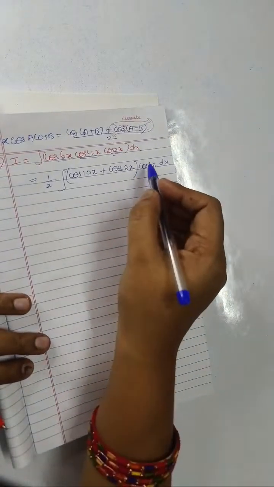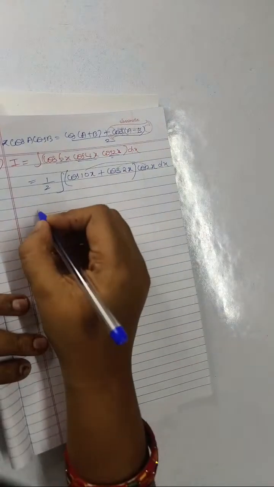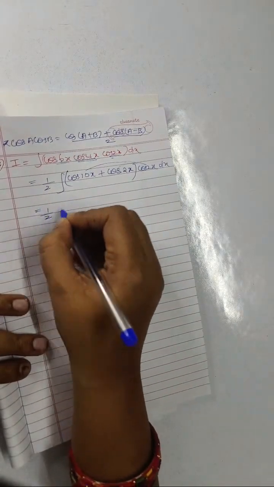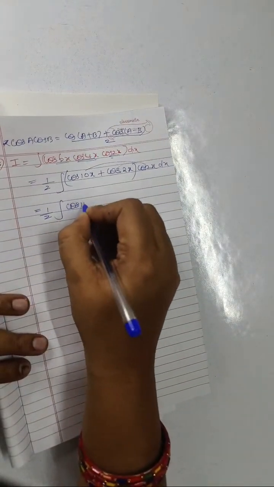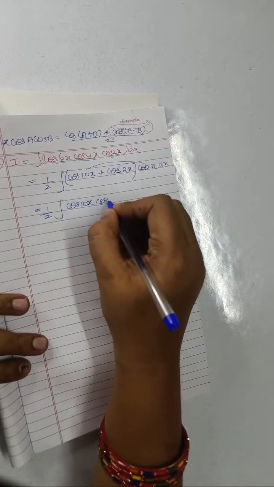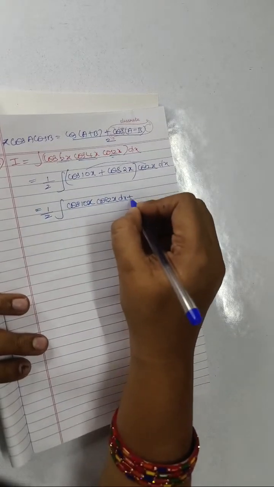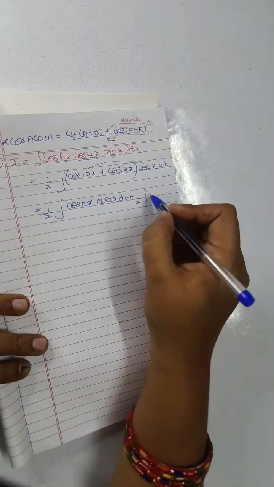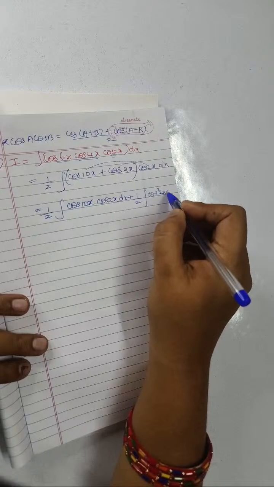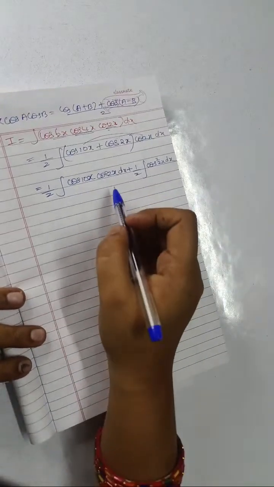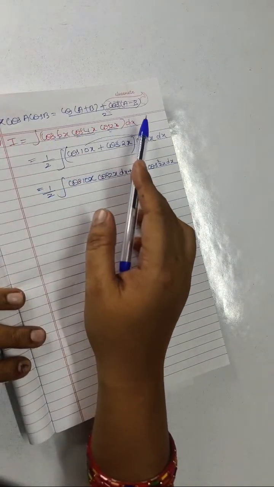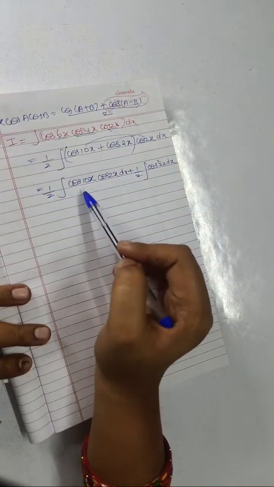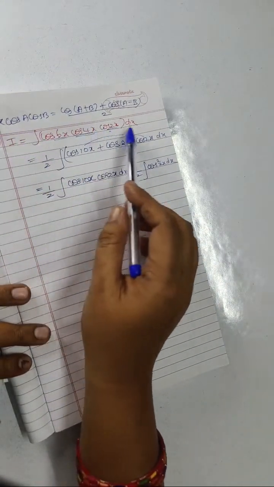Is that clear? Now multiply cos 2x inside. So we have two terms here: 1 by 2 integral cos 10x cos 2x dx, plus 1 by 2 integral, where we have cos 2x into cos 2x, that becomes cos square 2x dx. And again you use the cos A cos B formula, and you don't have 2 here, so take this 2 to the right side.